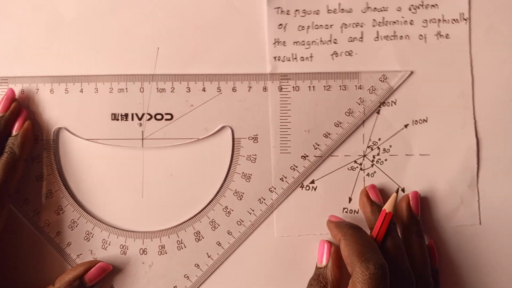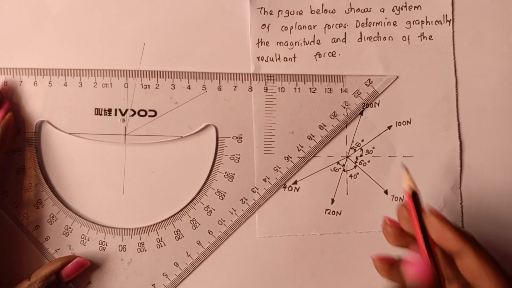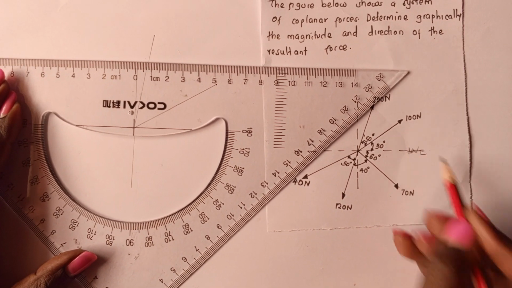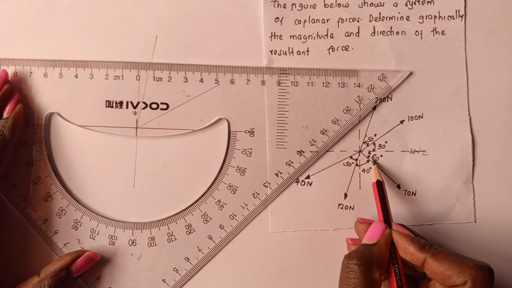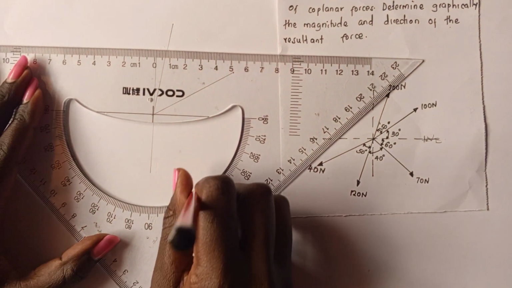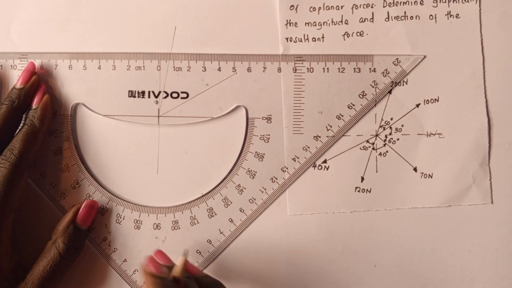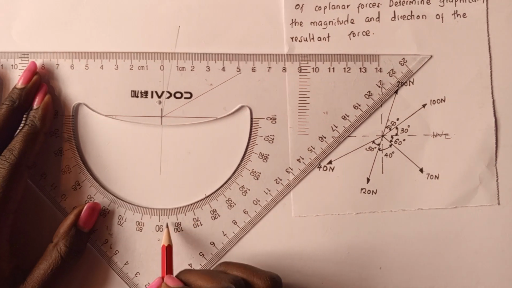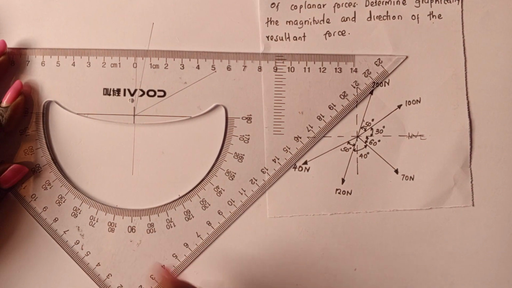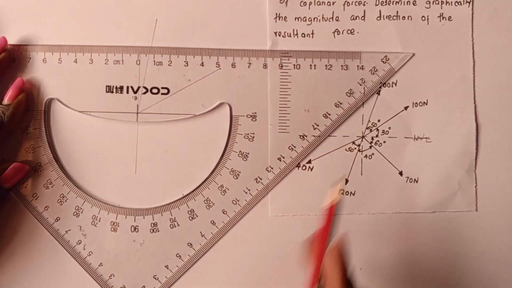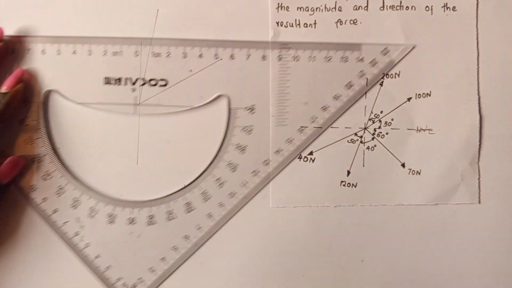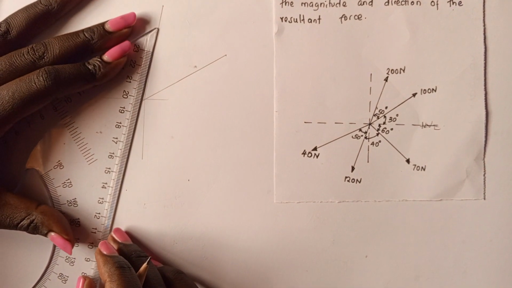So we indicate the 70 newtons, that is from this line of west. We indicate it's east actually, so 70 after an inclination of 60. So 60 degrees is here. You can place a dot. The next one is after 40 degrees, we have 120, 1, 2, 3, and 4. 120 would be somewhere there. Then 40 in 50 degrees, 1, 2, 3, 4, and 5. Somewhere there. So we can draw the forces.